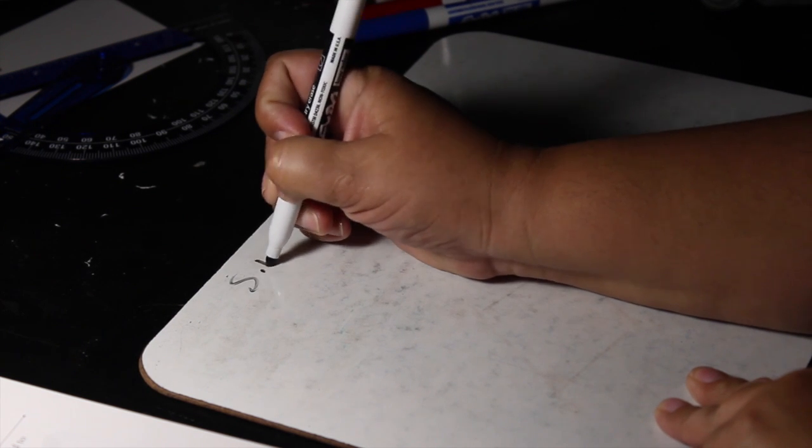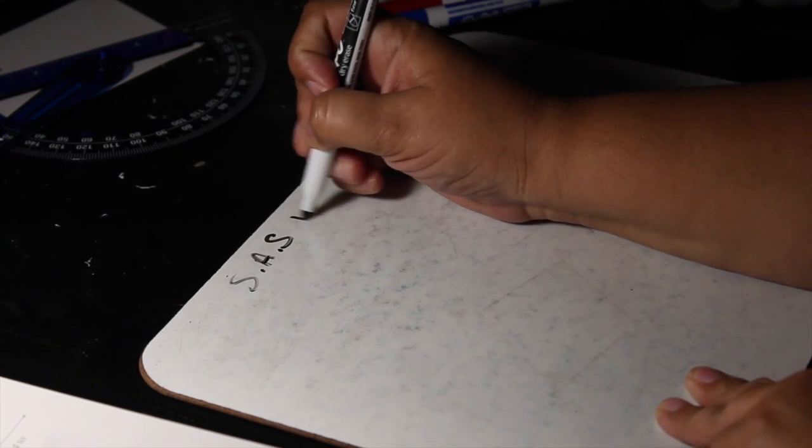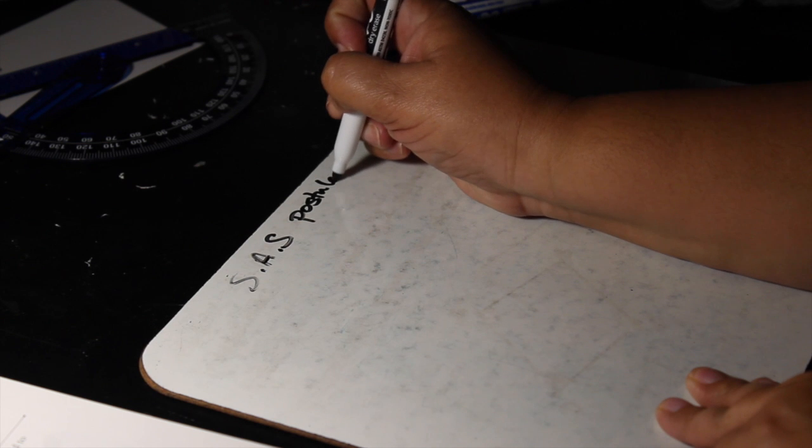All right, in example 2, we're using the side angle side postulate to determine, oh, we didn't discuss what the side angle side postulate is. The side angle side postulate, and this is for triangle congruence.